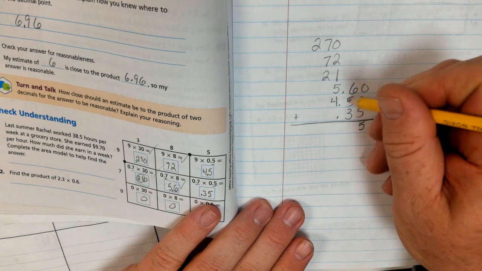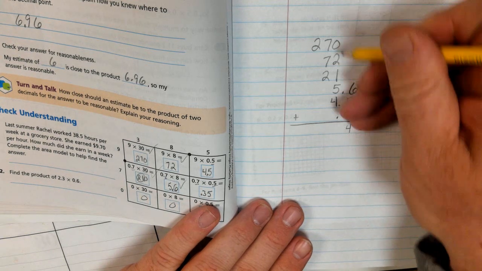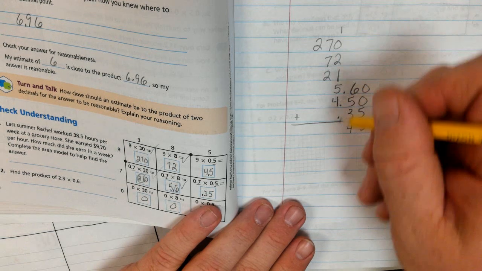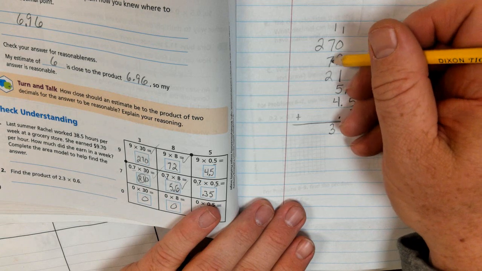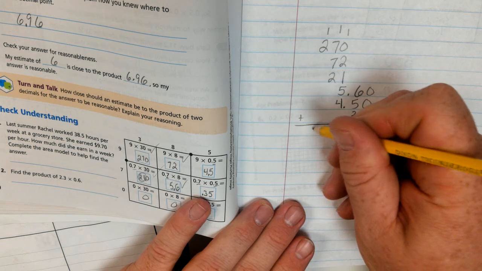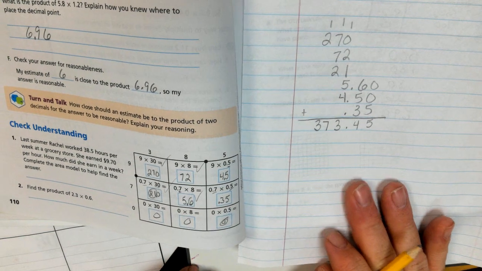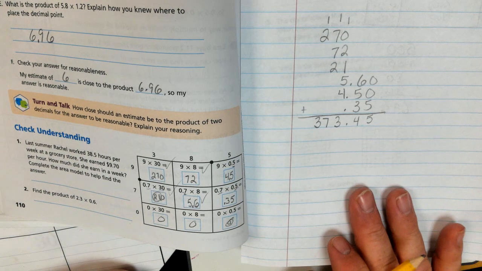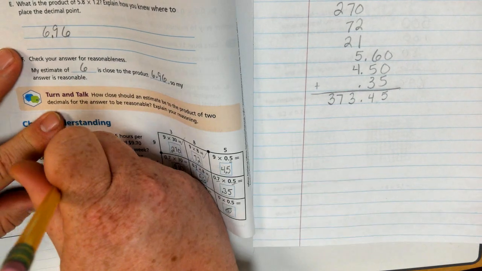If I add up my columns, I get 11 plus 3 is 14. 1 plus 2 is 3. 1 more is 4. 9, 13. 7 and 7 is 14 plus 3 more is 17. And then 3 with my decimal point in there. So I get $373 and 45 hundredths dollars. That's how much she would make at the grocery store. So don't forget to include your dollar sign in your answer.